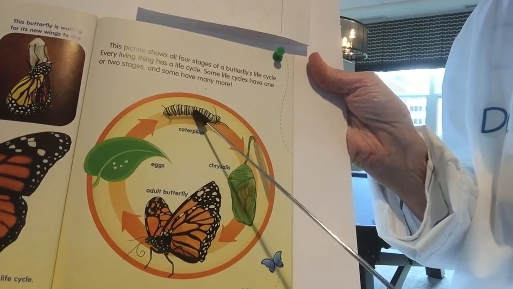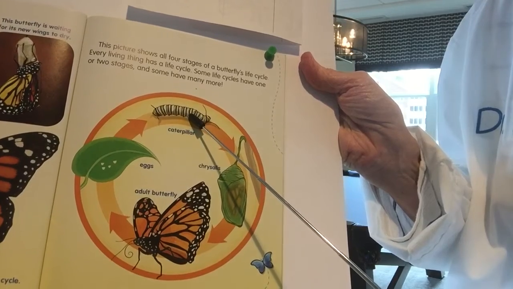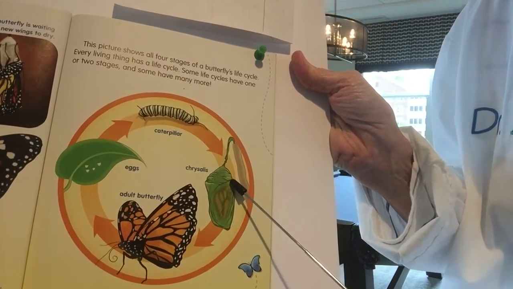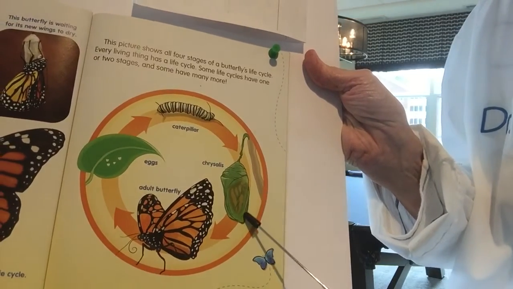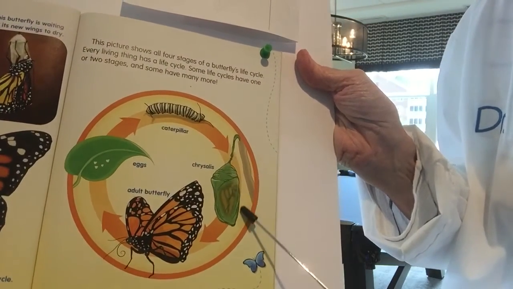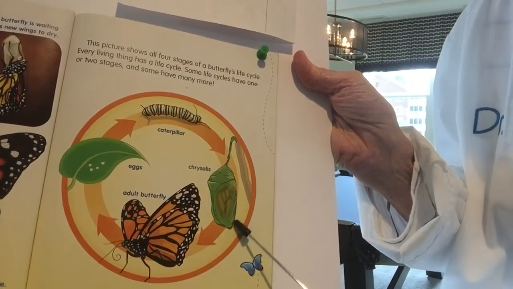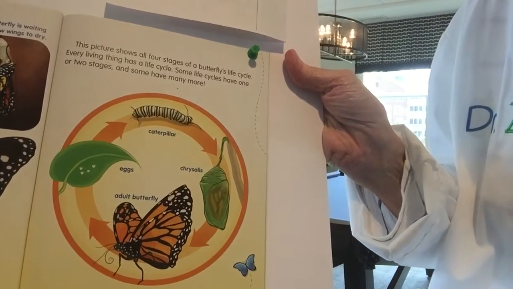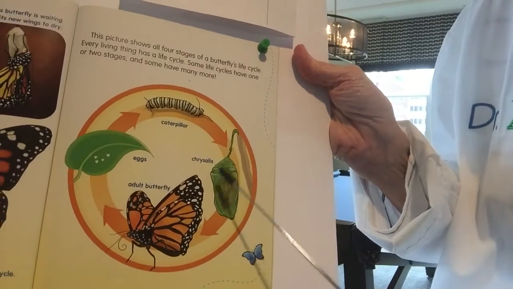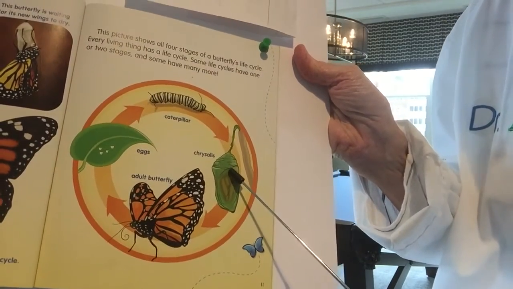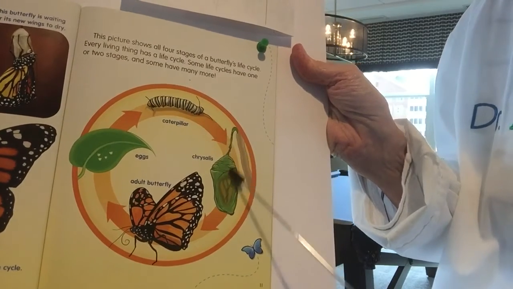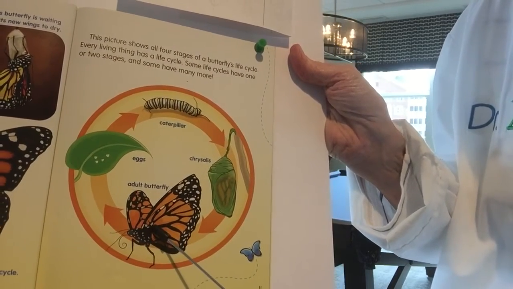One day that caterpillar decides to change, and he goes someplace and hangs upside down and creates this beautiful green little sac called a chrysalis. Isn't that a great word? Chrysalis. And inside of that chrysalis, something amazing happens. That caterpillar turns into this beautiful butterfly.